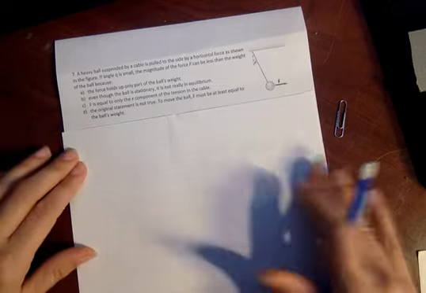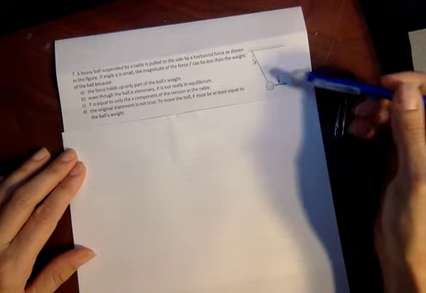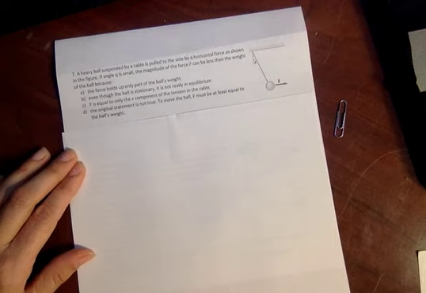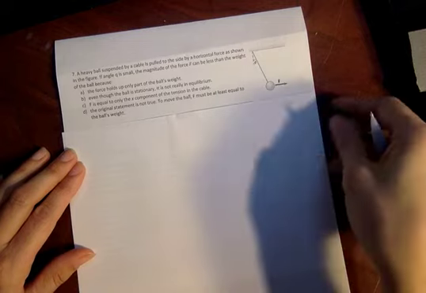So the first question has a heavy ball suspended by a cable. I'll let you read the question while I get this set up. So in these videos, I'm going to make references to times that you should pause and try the problem on your own. And this is a good time to do that. So I'm going to go straight to the solutions, so I'm not going to give you time to work on the question.